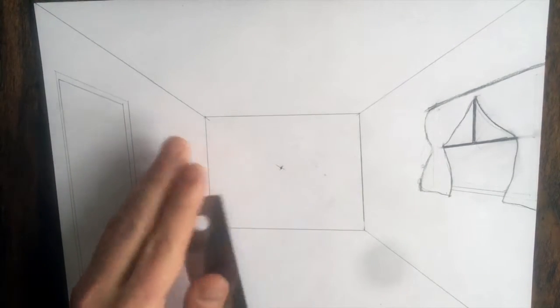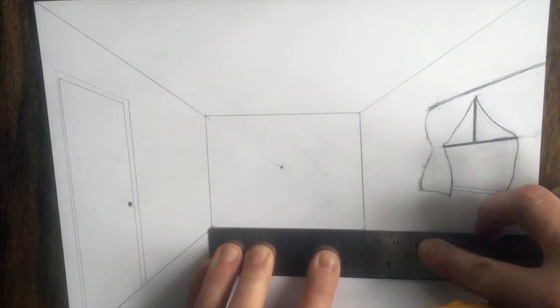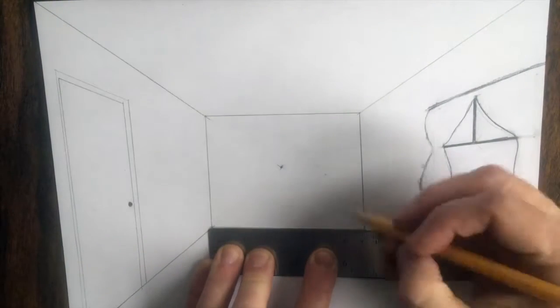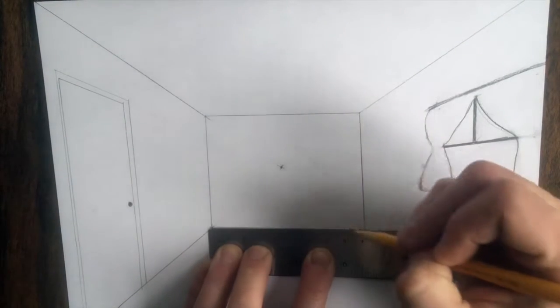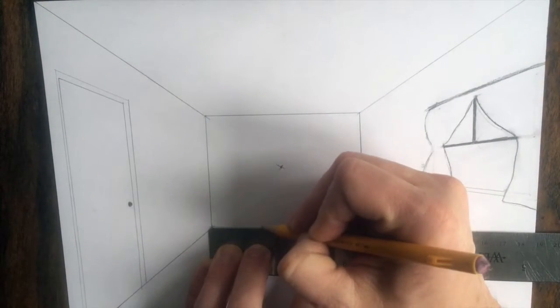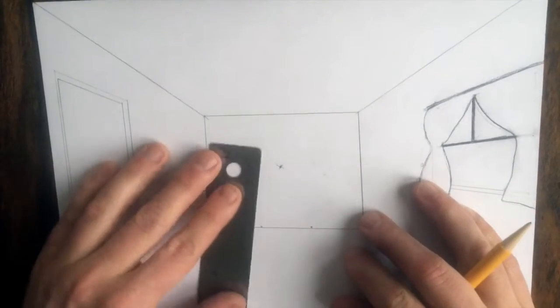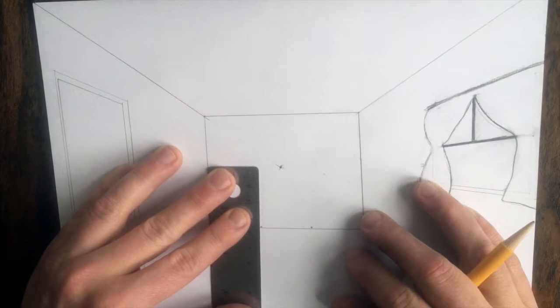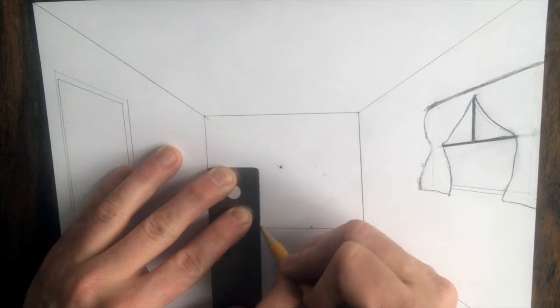So we're gonna draw our headboard in. I'm gonna mark down here how big I want this to be. This is about 9 centimeters. I want this to be about a third of the way, so it's gonna be about 3. So I'm gonna mark 3 and 6. It's gonna be kind of a small bed. It's a little twin bed, and that's fine. So I'm gonna draw some vertical lines that don't quite go up to the center of the room.